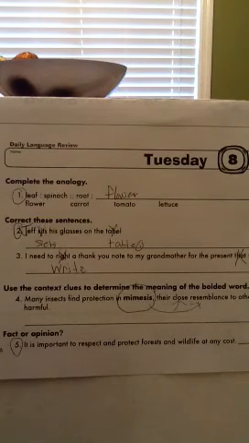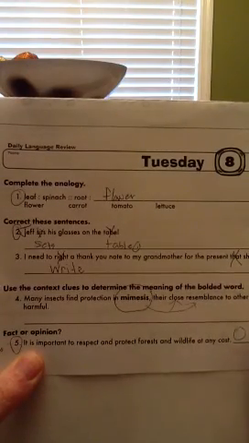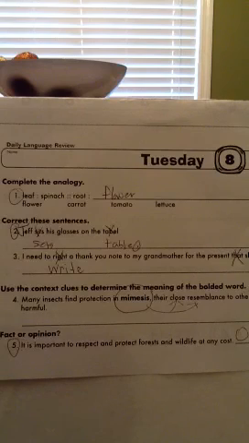Usually the word important indicates opinion. If it just says the sign reads respect and protect the forest, that of course indicates a fact. But the belief of this author is that it is important. So therefore, knowing it's a belief word or belief term, or belief sentence, it is an opinion. You will be determining whether or not a sentence or a phrase is a fact or opinion.